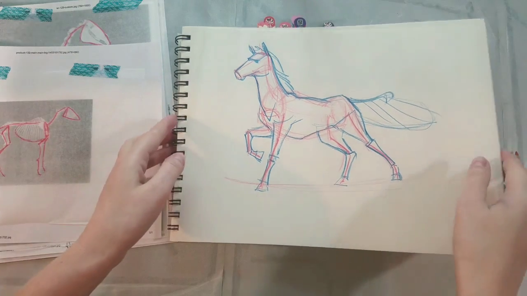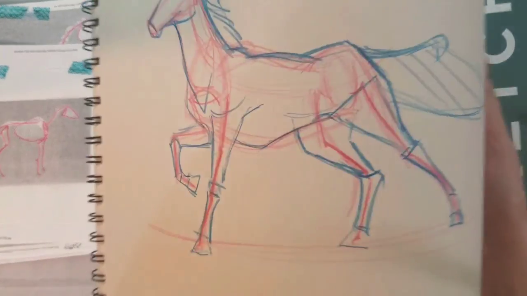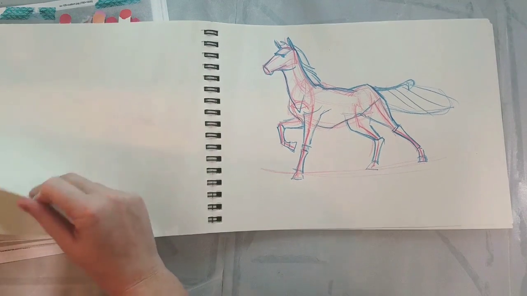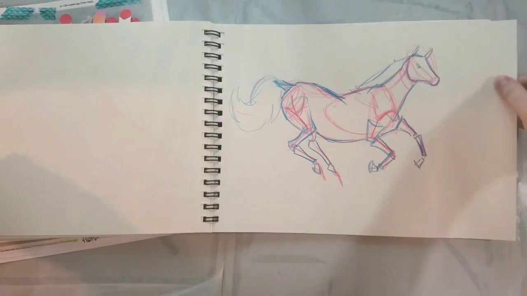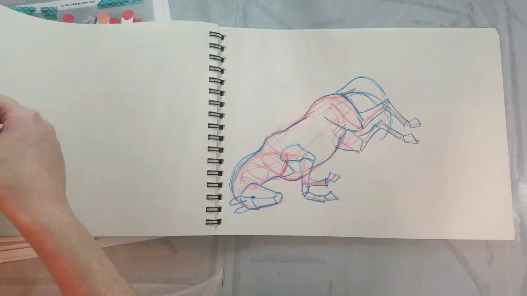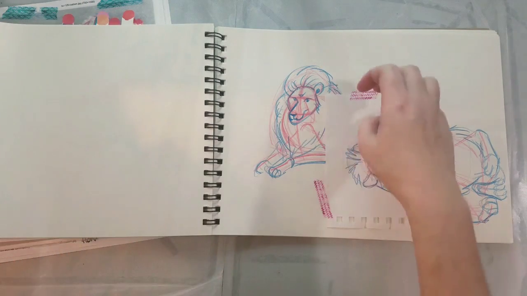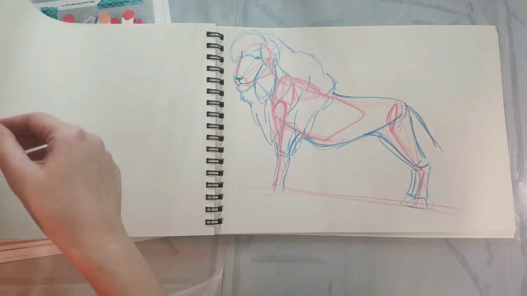Today we drew 9 animals. Well, we drew 3 animals for a total of 9 total animals. We did 3 horses, and for someone who doesn't draw horses, these aren't terrible horses. That's a sideways horse. We drew 3 lions, and for someone who doesn't draw lions, these are not the worst lions. This is a bad lion.